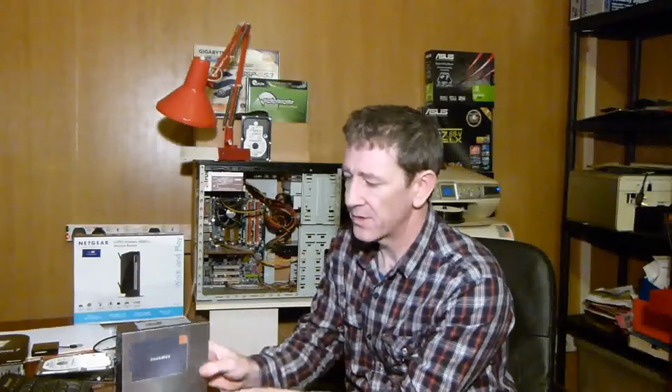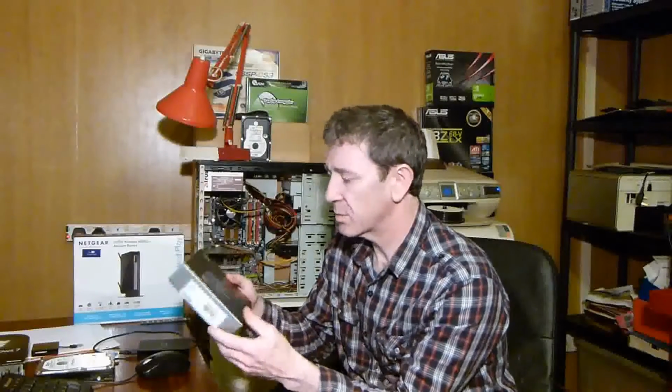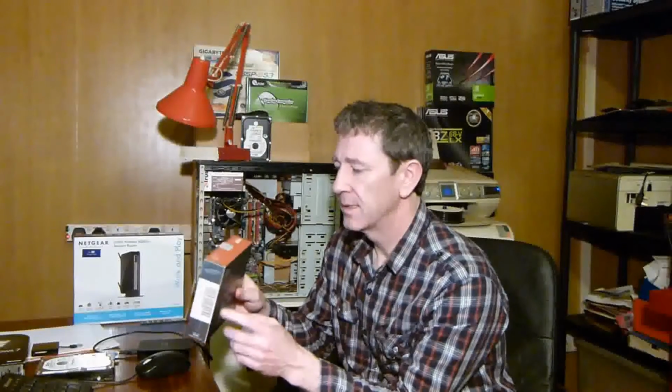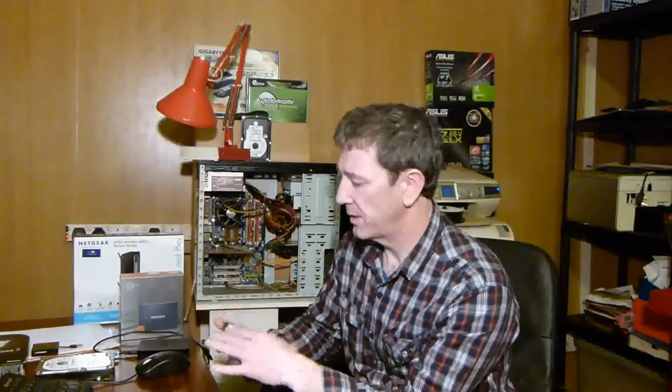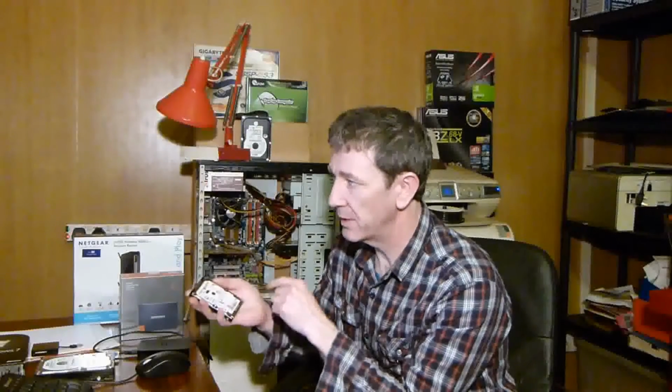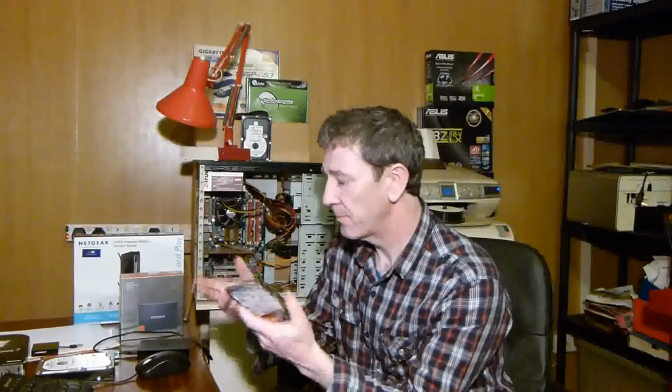And the reason for it is because there's no moving parts. They use NAND flash technology, so there's no moving parts inside a solid state drive, and that's why it's faster, because it doesn't have to wait for the read arm to move and the disk to move and pick up the data and send it out to the RAM.